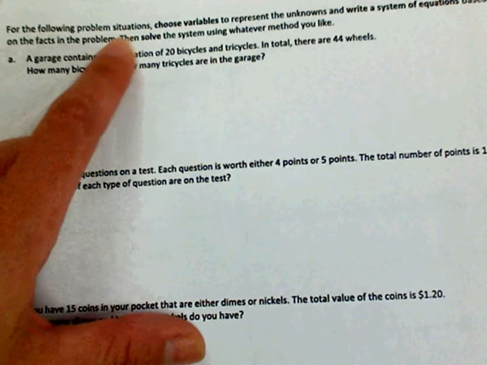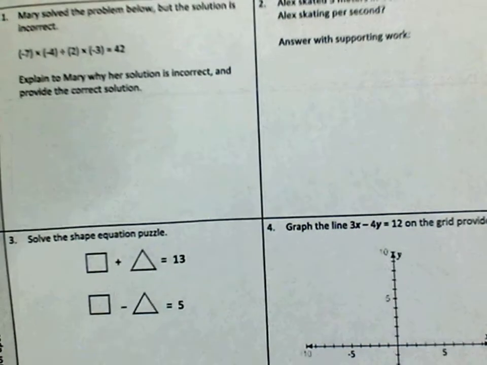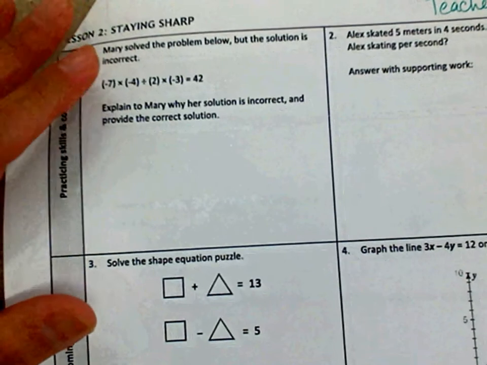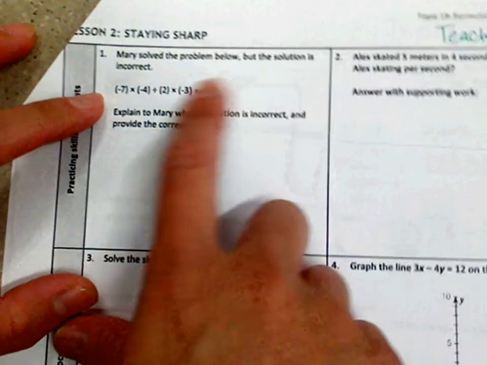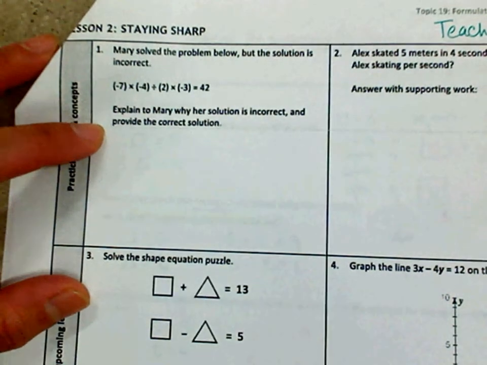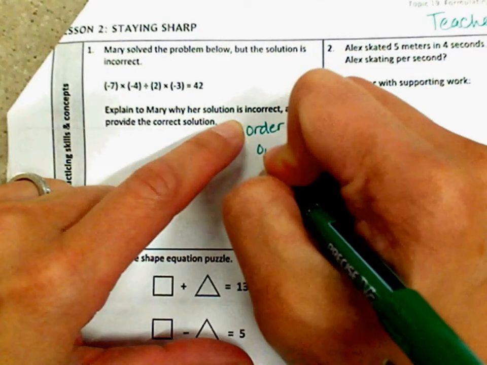All right, let's go to page 134, Staying Sharp. Ready? All right, here we go. Mary solved the problem below, but the solution is incorrect. Explain. I want you guys to try to do this. This is all about order of operations. Okay? Show me the correct order of operations.